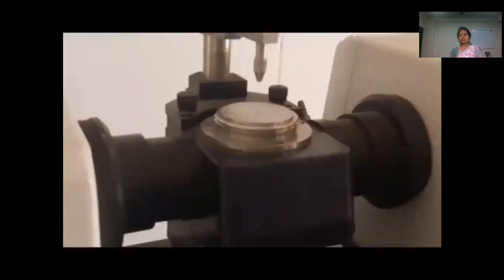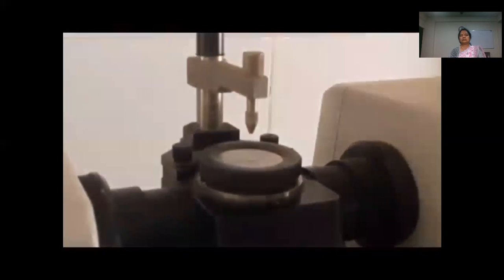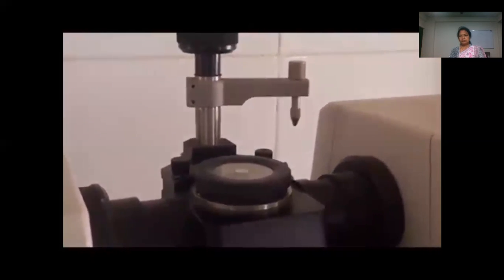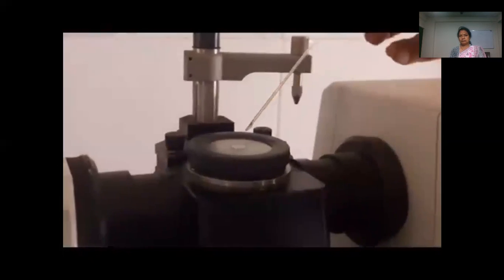Properly, and then tighten it. Now you can place the liquid sample.